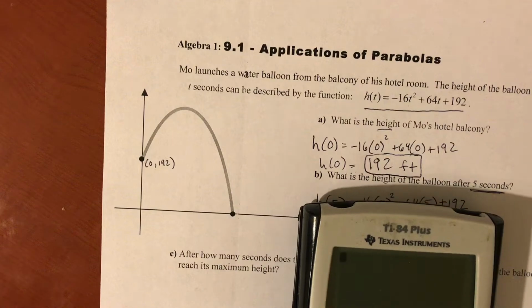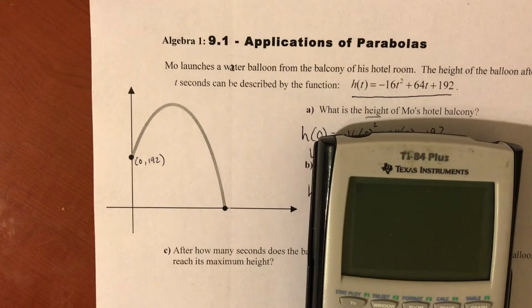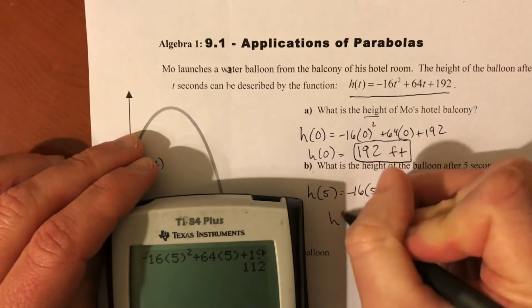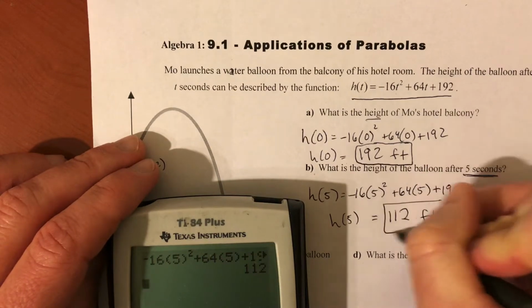I'm sure you'll all like to do it by hand though. Let's see, negative 16 times 5 squared plus 64 times 5 plus 192. If you're using your calculator or if you're doing it by hand, just watch your parentheses and your order of operations. Okay, so we got h of 5 is 112, and that would be feet.